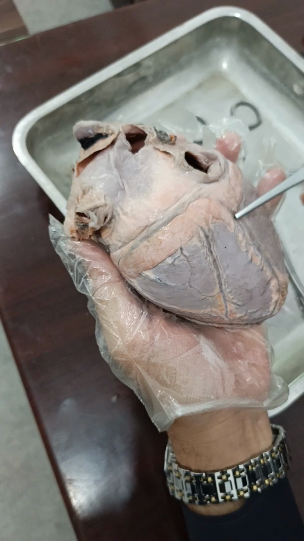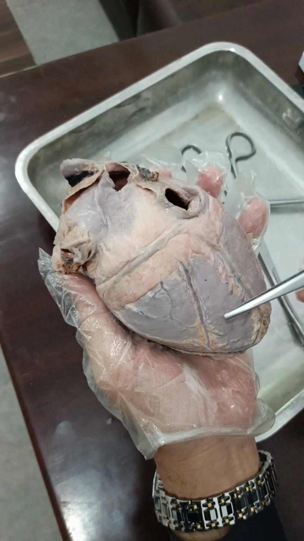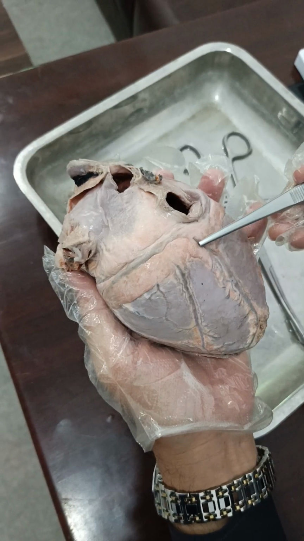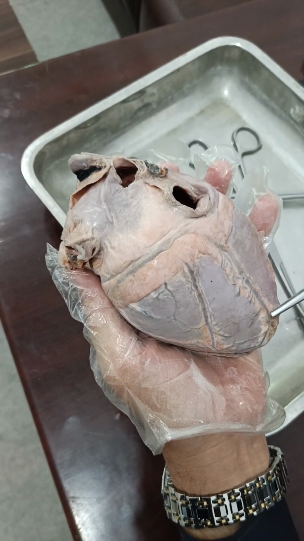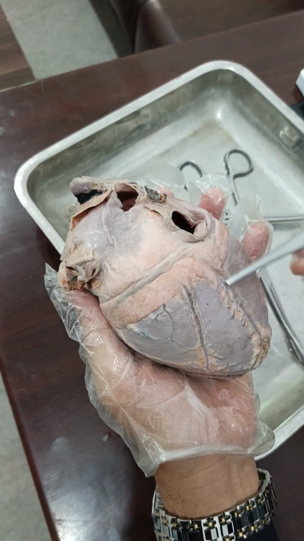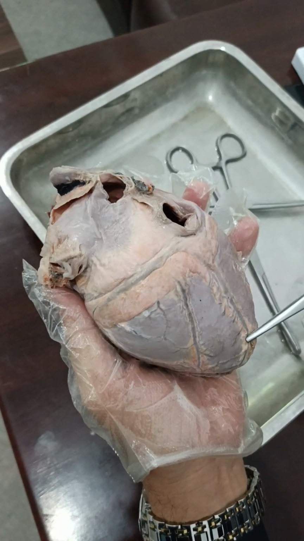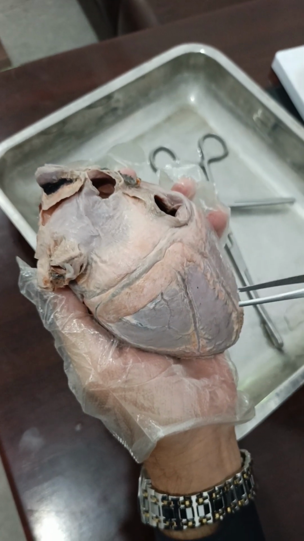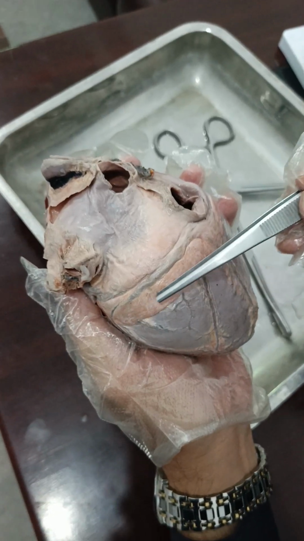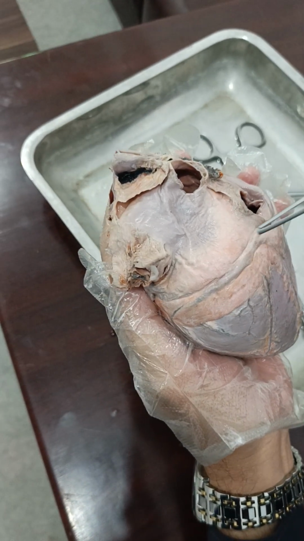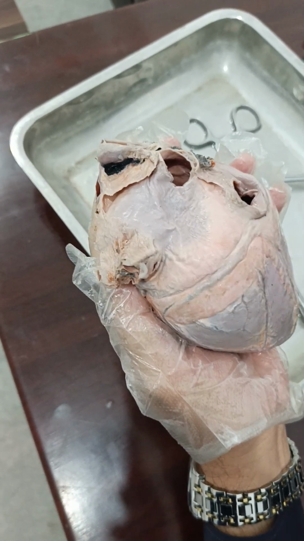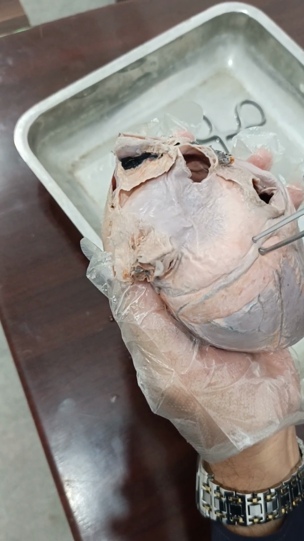And over here you can see again a sulcus which separates the left and right ventricle from one another. And this sulcus contains the posterior descending or posterior interventricular artery. And on the same side you can see this big sulcus which separates the left atrium from the left ventricle, and it contains this big vein.